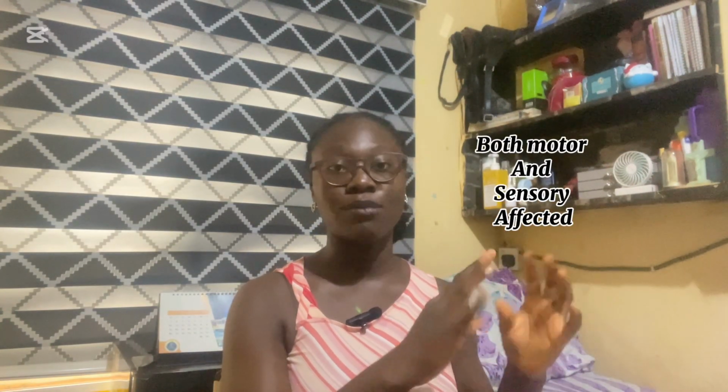And then we have the types of spinal cord injury. It can either be a complete spinal cord injury or an incomplete spinal cord injury. When we say a complete spinal cord injury, we're considering the section that was affected, if it was the sensory and the motor. So in a complete, both the sensory and the motor receptors are affected, while in an incomplete, either the sensory is affected and the motor is spared, or the motor is affected and the sensory is spared. So that's basically that about spinal cord injury.